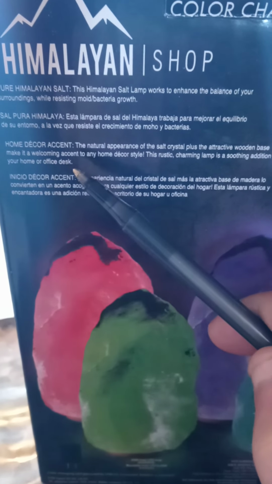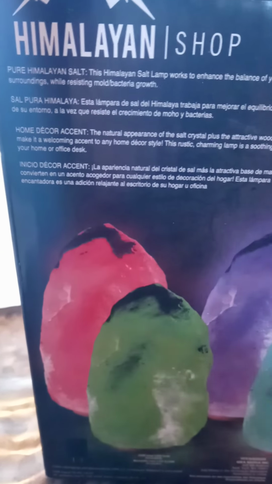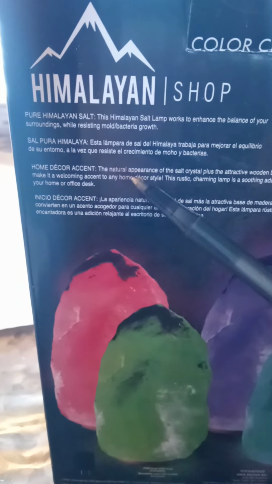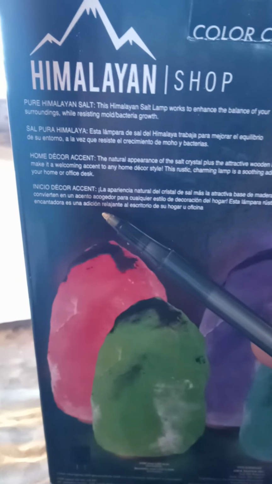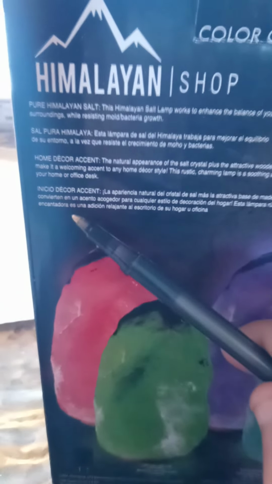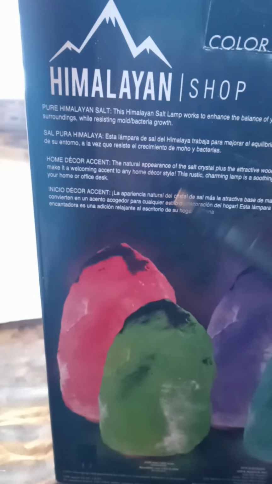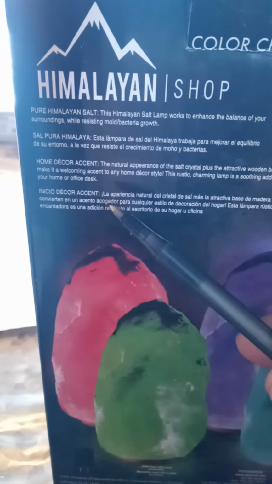Acogedora. But here it doesn't say that. It says it is a welcoming accent to any home decor style. But here it says it turns any place or anything cozy.